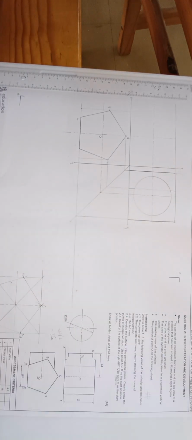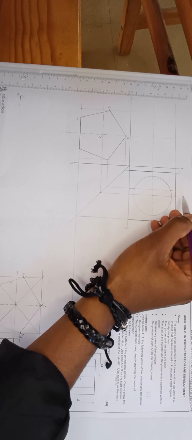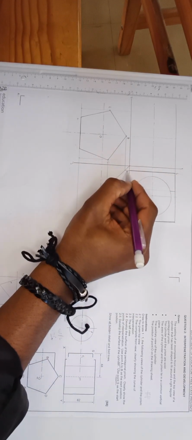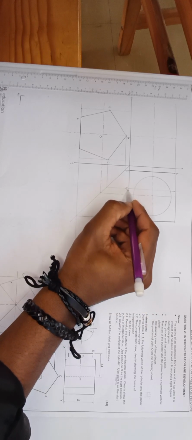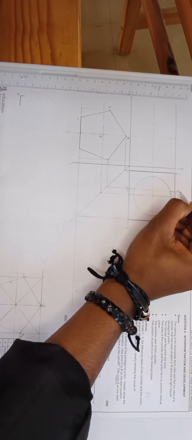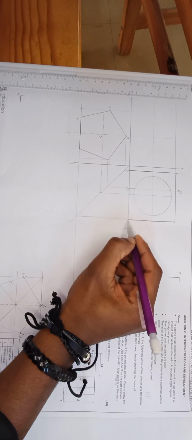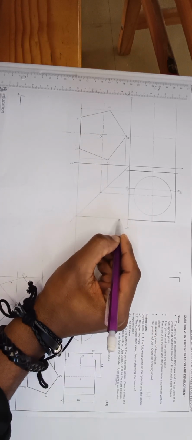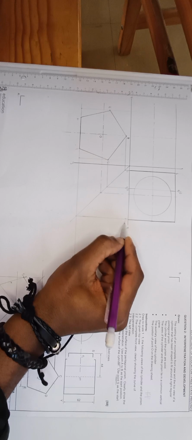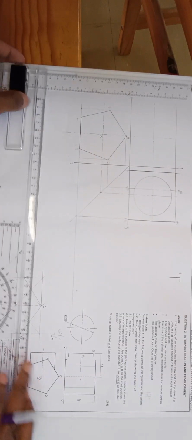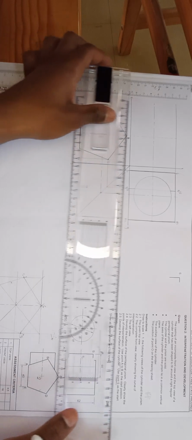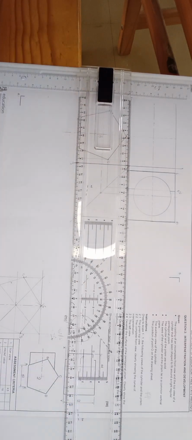And then what we need to do now is label our polygon. Okay, labeling our polygon, this is point C, B and D here, and then this one is A and E. You can see this one is A, E. And every time when we are dealing with a cylinder, we need to divide our circle into 12 equal parts.